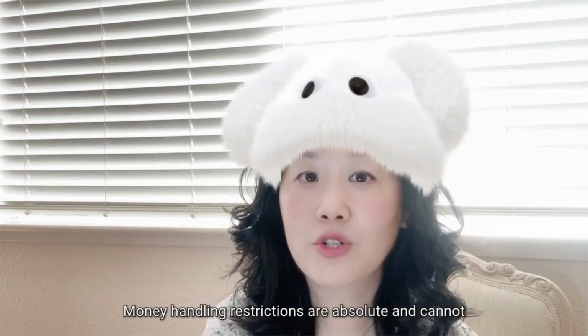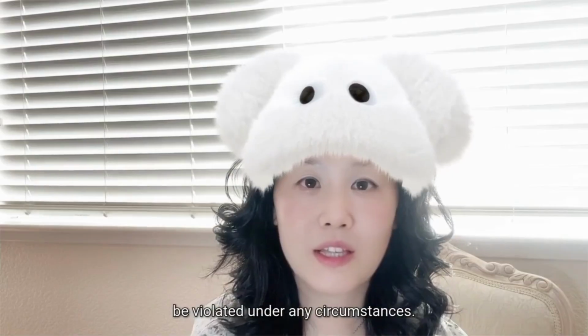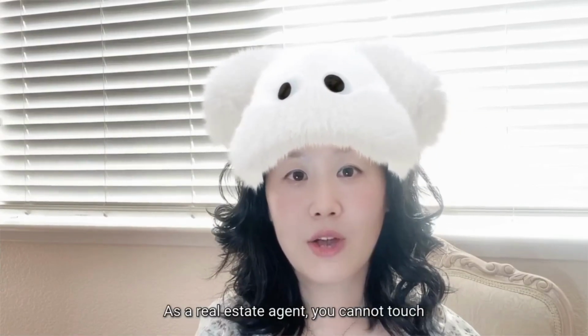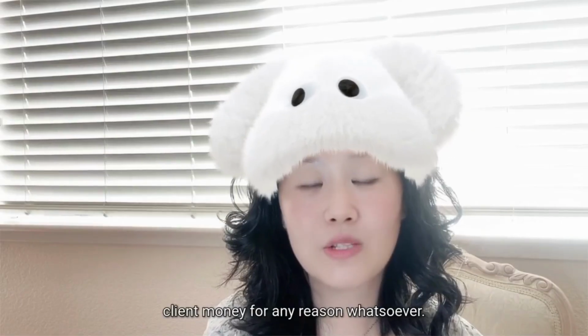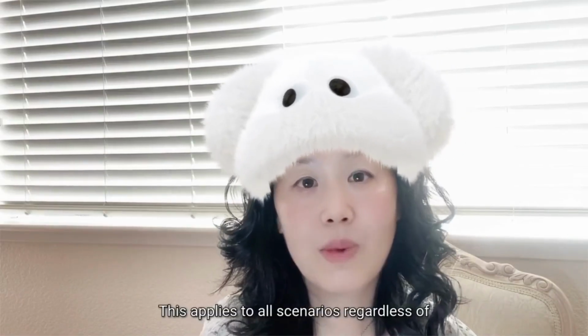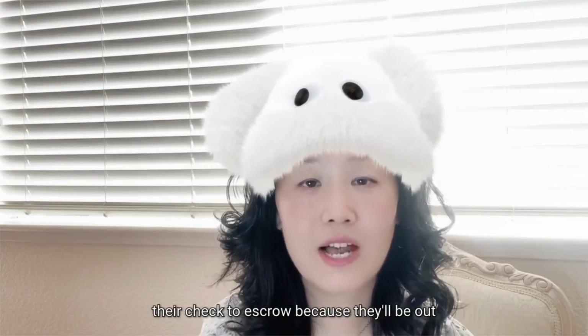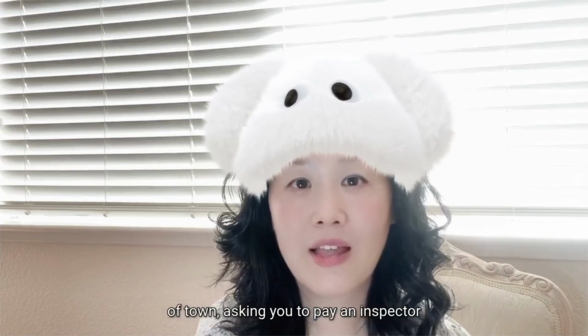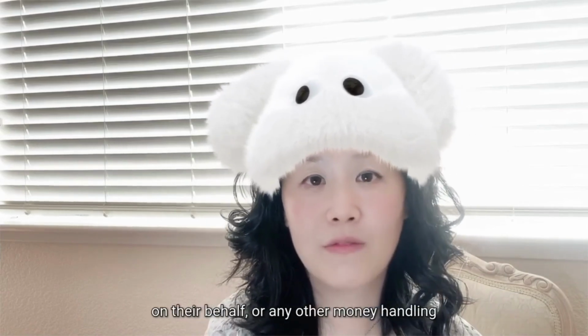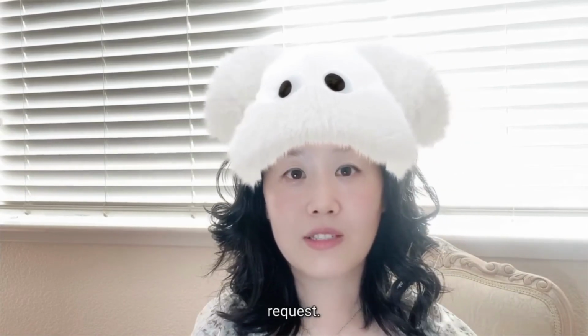Money handling restrictions are absolute and cannot be violated under any circumstances. As a real estate agent, you cannot touch client money for any reason whatsoever. This applies to all scenarios regardless of how reasonable they might seem. Common scenarios include clients asking you to take their check to escrow because they'll be out of town, asking you to pay an inspector on their behalf, or any other money handling request.